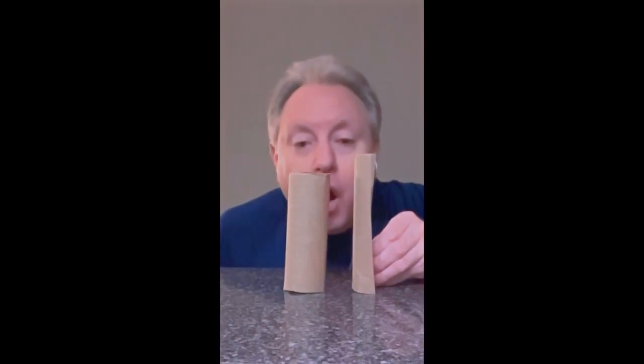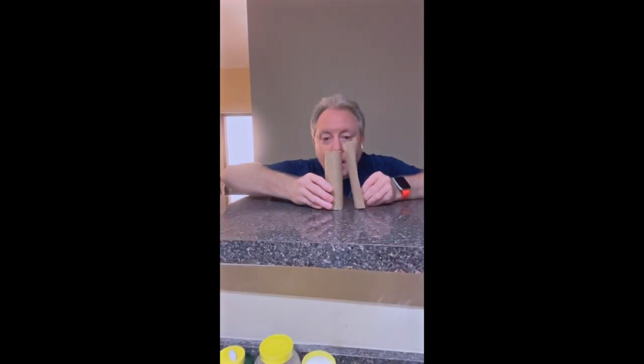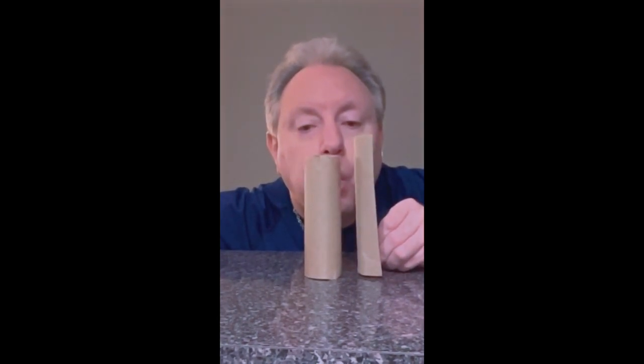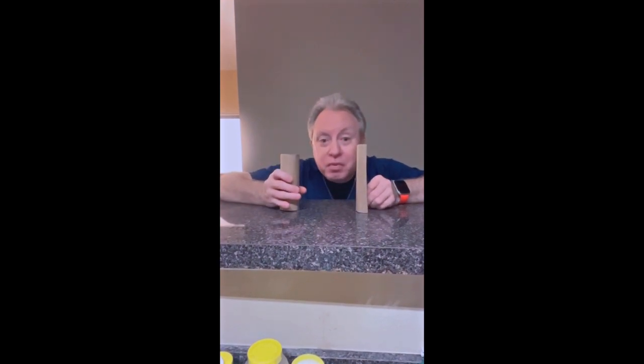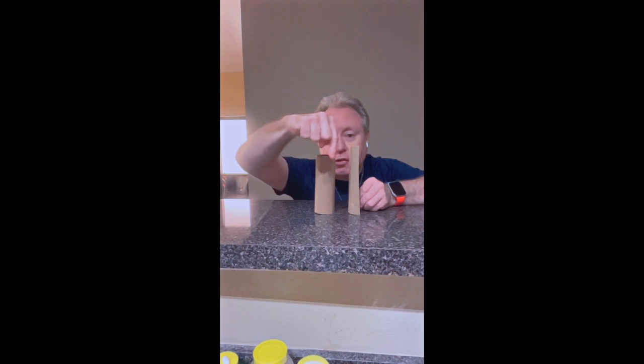Watch this. When I blow quickly and the tubes are just the right distance apart, the air pressure between the two tubes is less than the air pressure around them. Therefore, the two tubes squish together. So in this example, all you need is aluminum foil and a hairdryer.